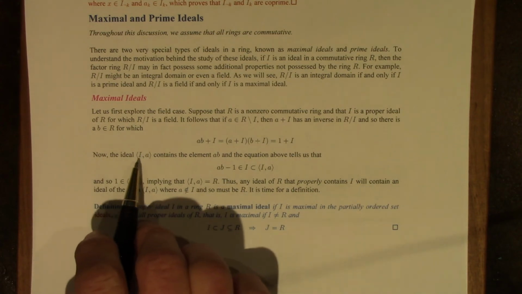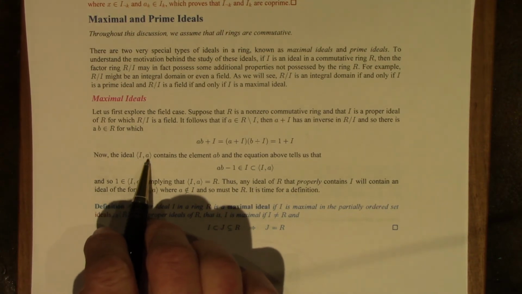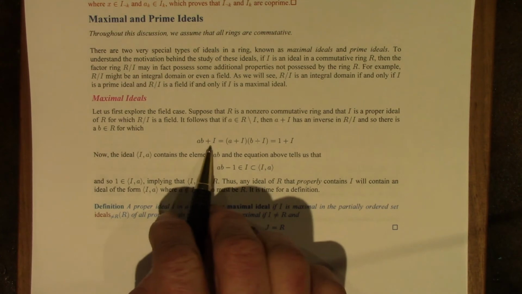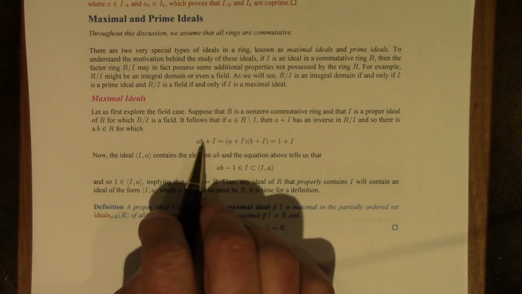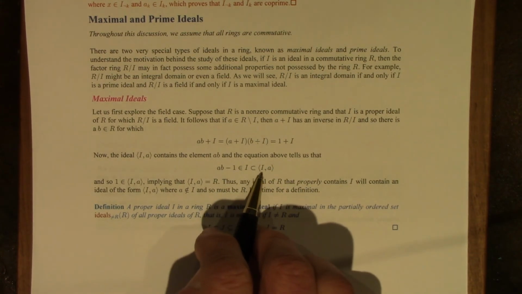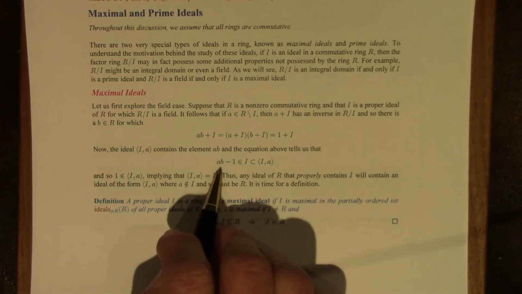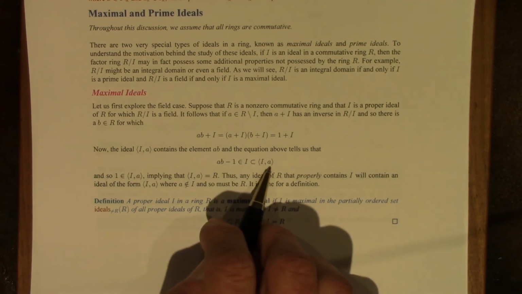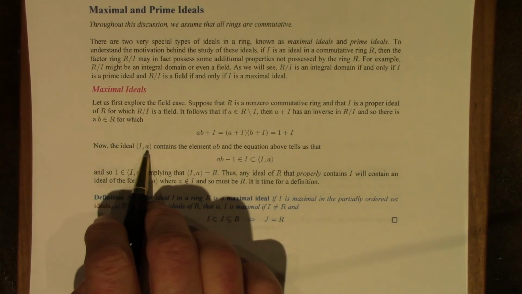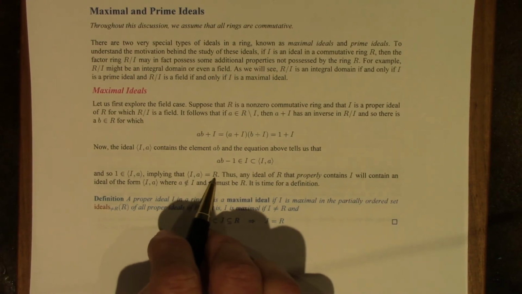Now, the ideal generated by I and A, so A is not in I, will contain the element AB, because it contains every multiple of A. And this equation then tells us that AB minus 1, which is in I, belongs to this ideal generated by I and A. So AB minus 1 belongs to this bigger ideal. AB belongs to this bigger ideal. Therefore 1 does, and so this ideal is in fact the entire ring.